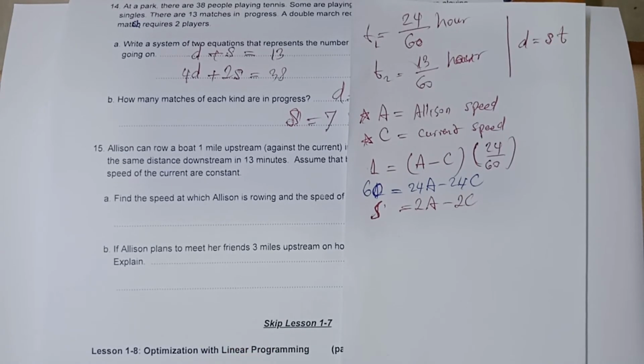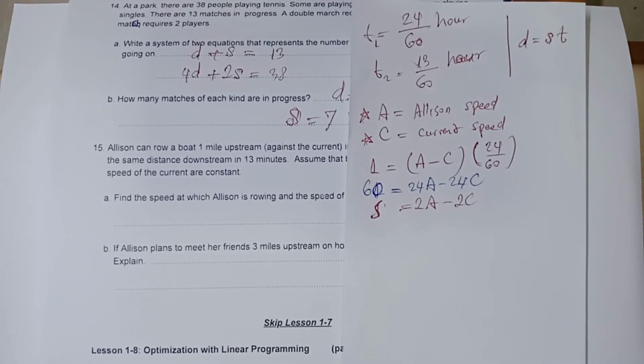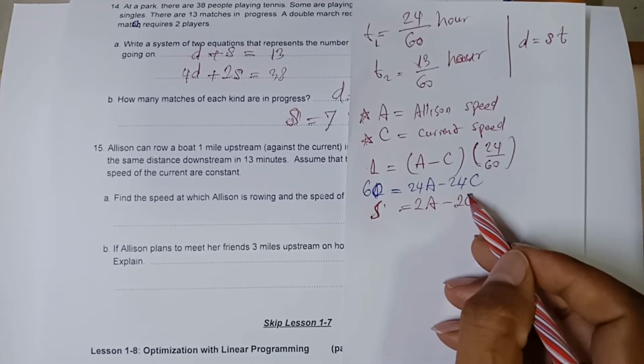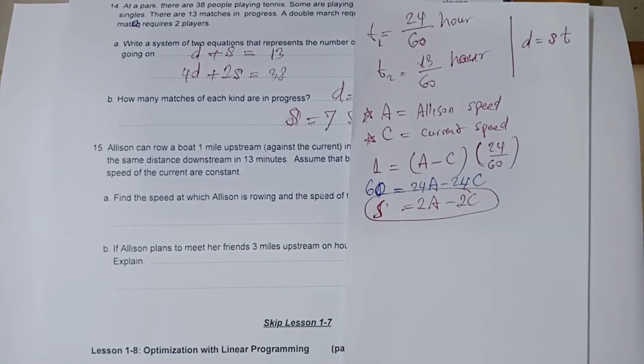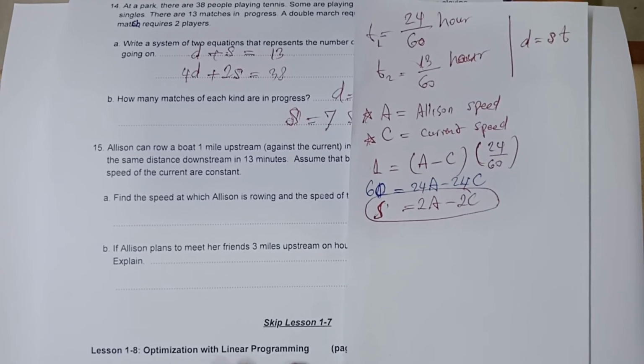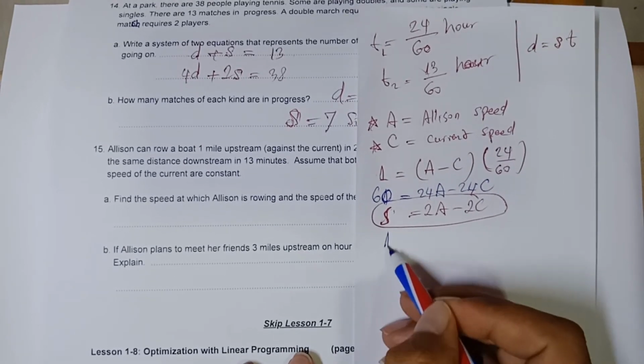Alright, so you have 5 equals 2A minus 2C. That's one of the equations. Let me check before we get lost. Now after that, write the equation of the downstream. The distance is still 1.